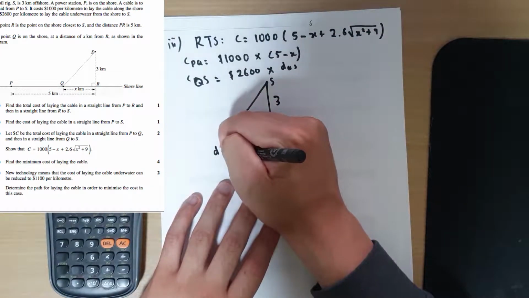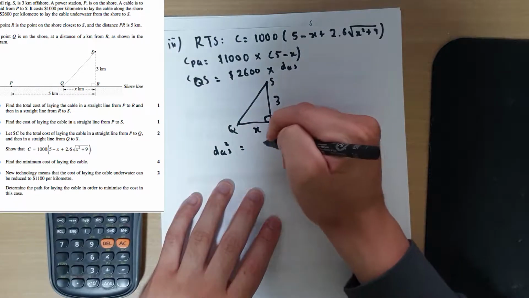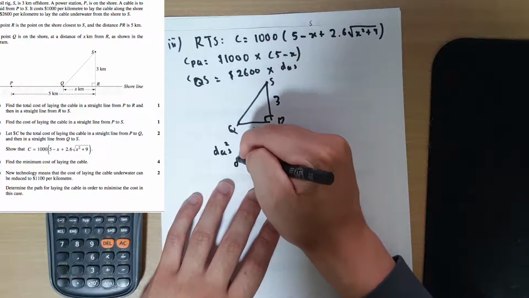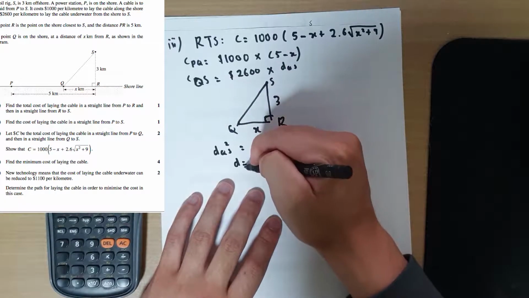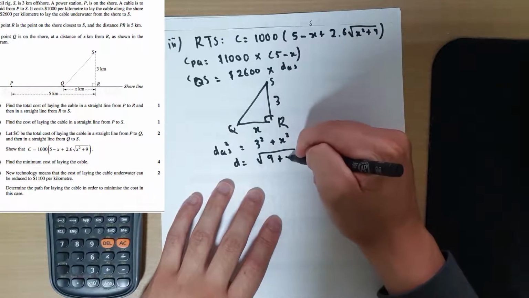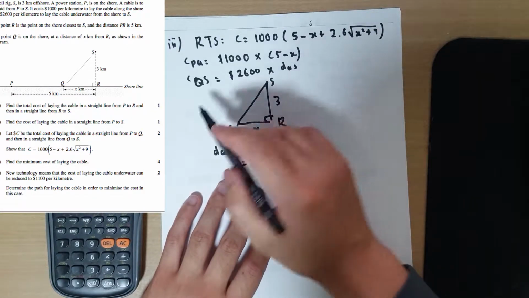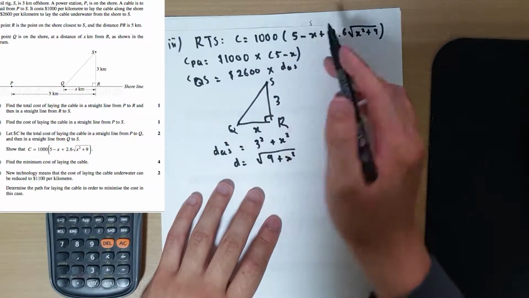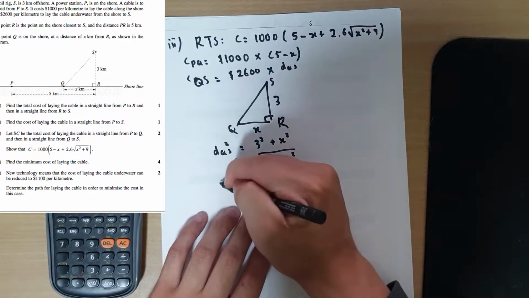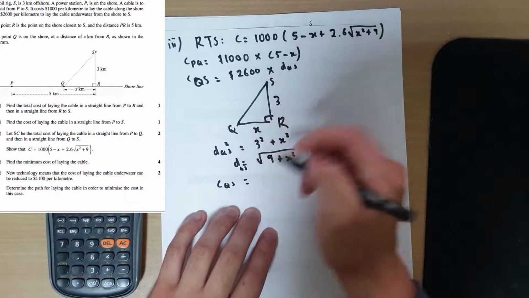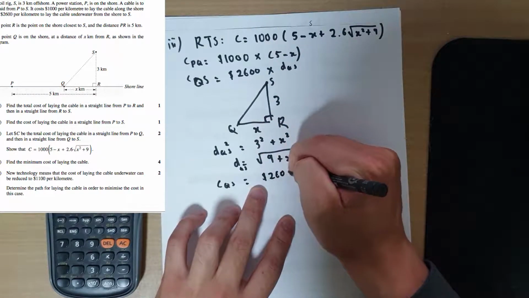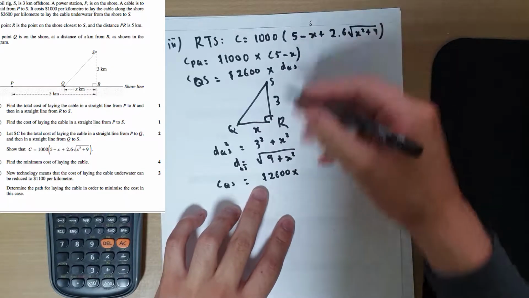So dQS squared equals 3 squared plus X squared. Let's do this very quickly. Square root it, add these things together. So 3 squared is 9, X squared is just X squared. If we want to find our cost QS now, we have our distance QS. Let's write that in. So cost QS will be equal to $2,600 multiplied by dQS, and that's exactly that.